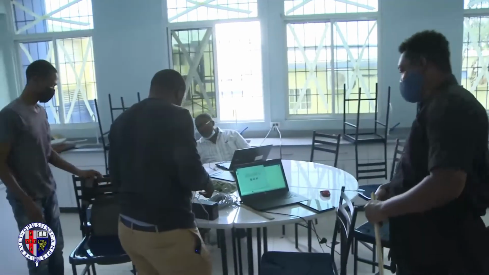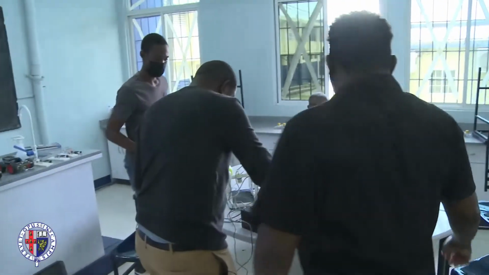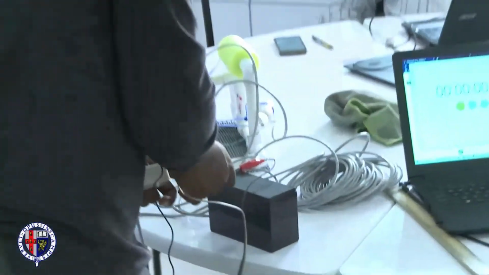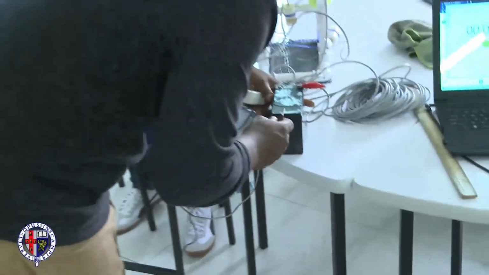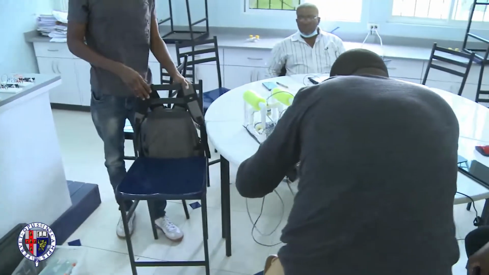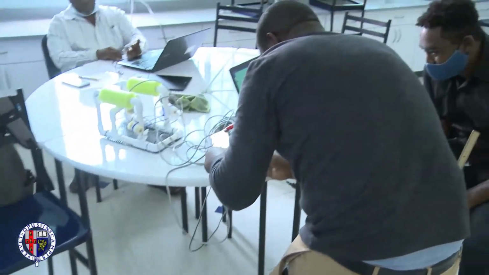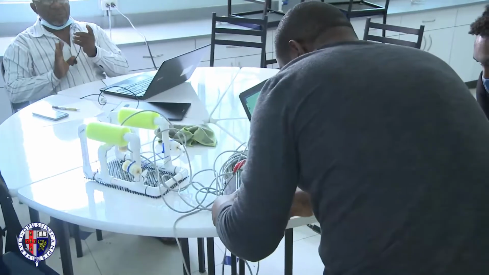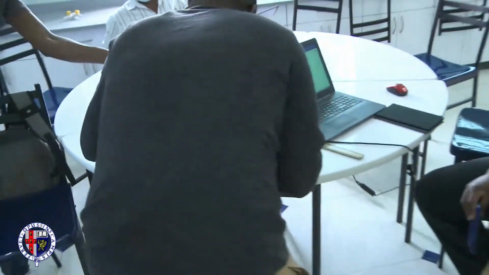Alright, so basically this one is remote control. This one, what's that, a 6-volt battery? It's 12 volts. Yeah, 12 volts, 7 amps, 20 amp hour. This is per 12 volts.